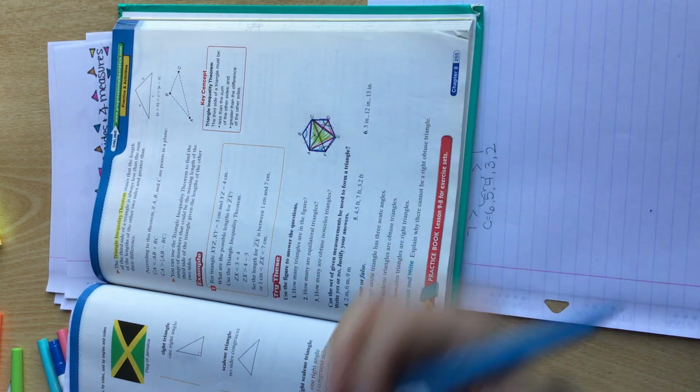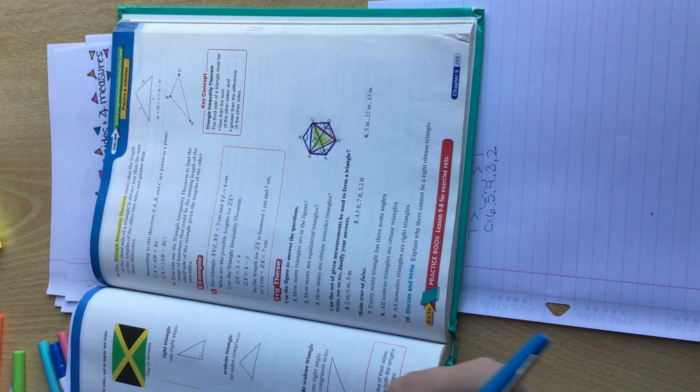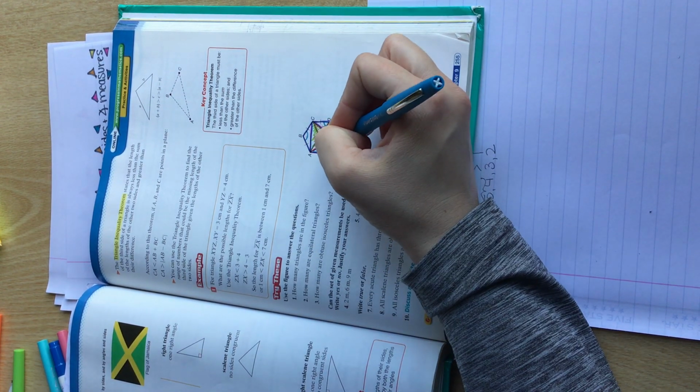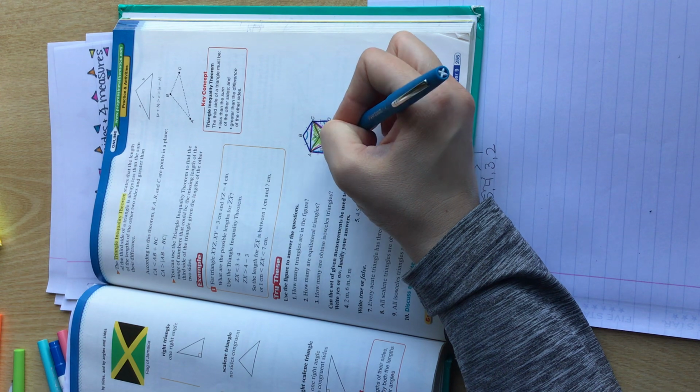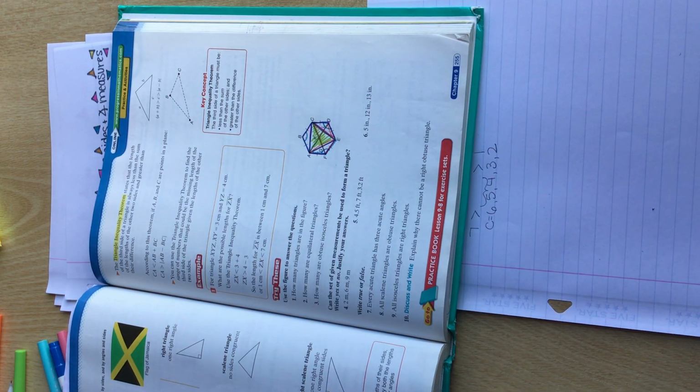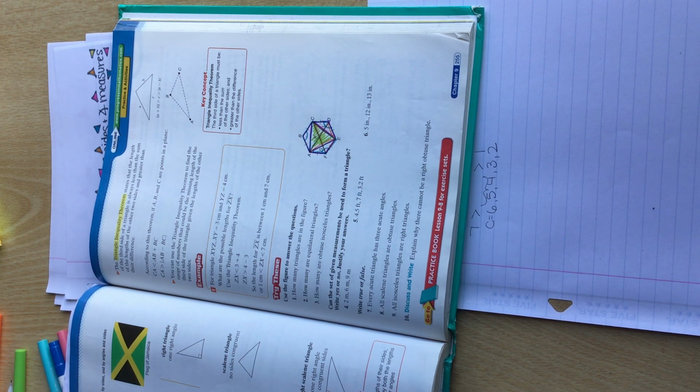Remember, 2 sides have to be the same, so I would say there's 3. So even though this is an obtuse angle on this triangle right here, that side doesn't equal that side, and that doesn't equal that side. That's an obtuse scalene. Okay.